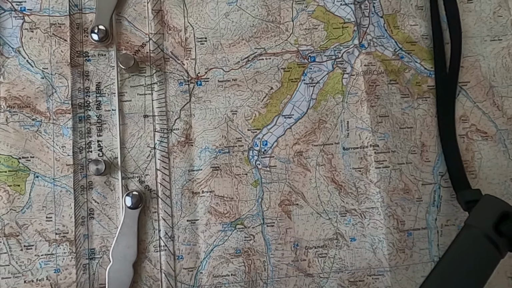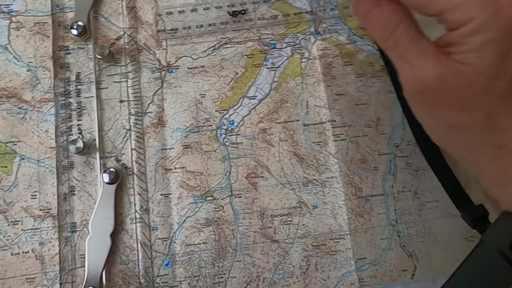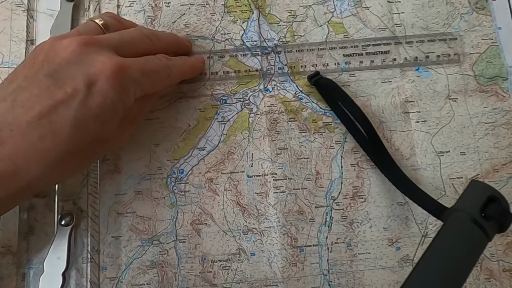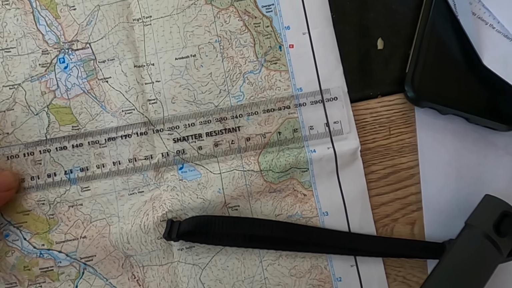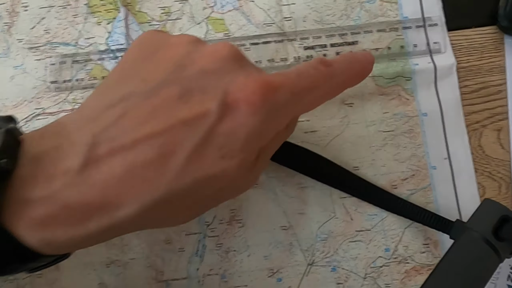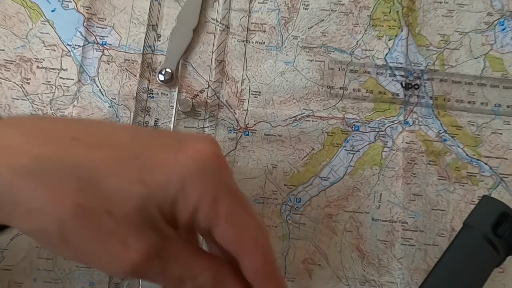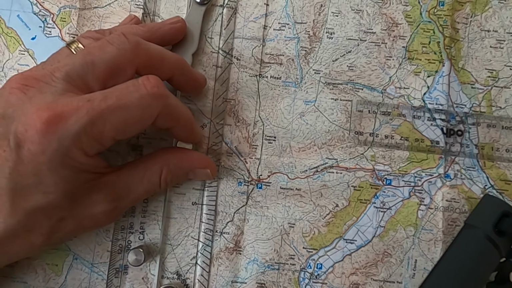And I've got the second ruler here, and I'll go out from Dale Head along to the northings, and that's 15. So we know we've got 22, 15, and that's that 1 kilometre square that Dale Head sits in.